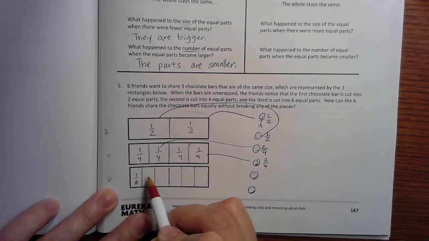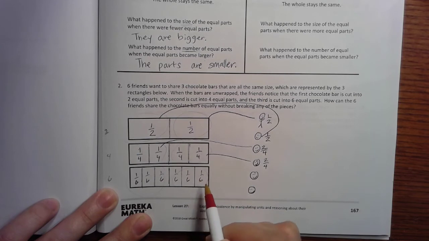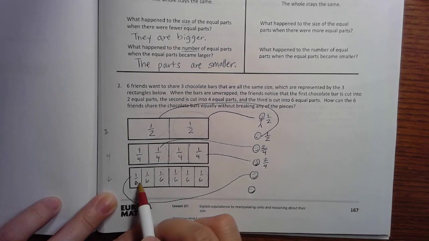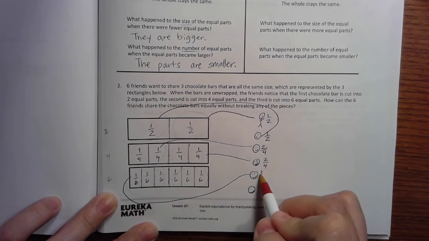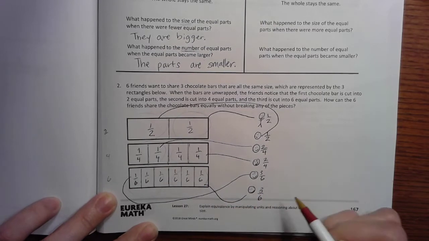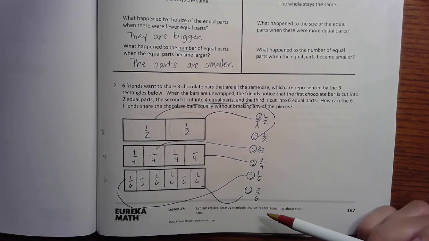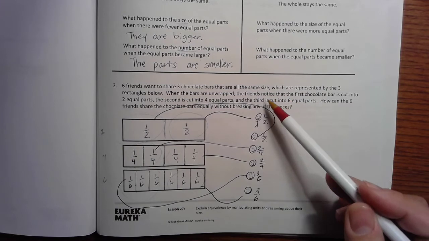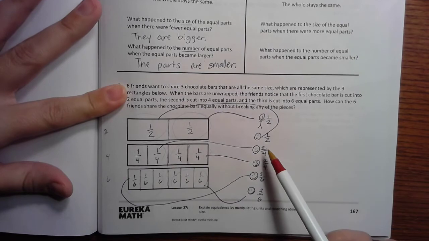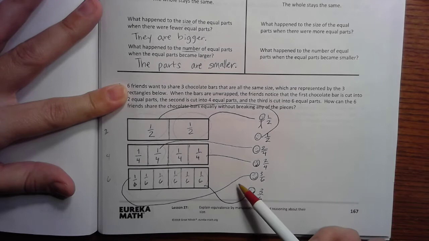This friend is going to get how much? 3/6. And this friend will get the last 3/6. So this is one way to see the math. And I would be proud of any kid who did it this way, who visualized the story problem and literally passed out with a drawing half of a candy bar to each friend.